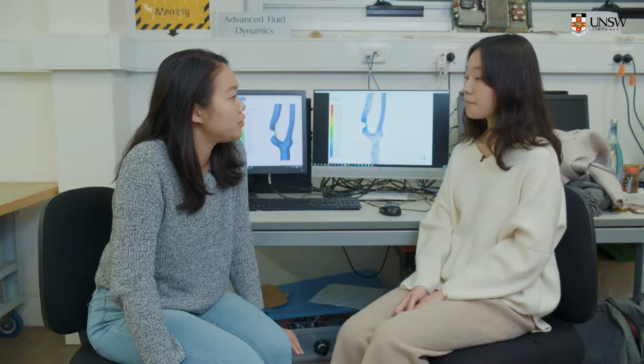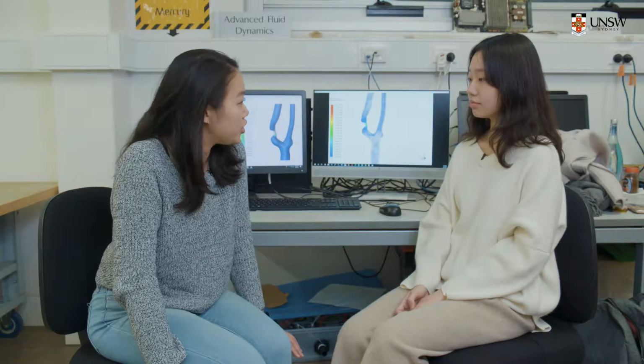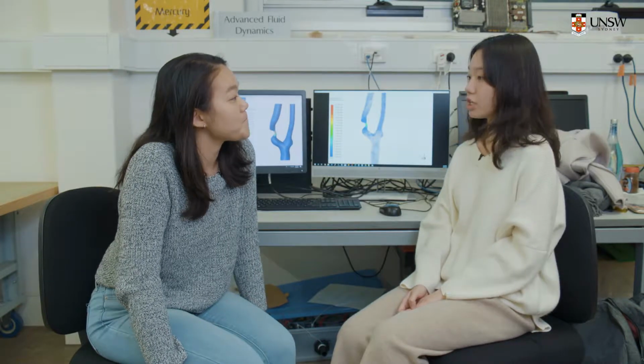So you mentioned patient-specific geometry. Did you get that geometry from the surgeon? Yeah, so I got 15 patient geometries from the surgeon.